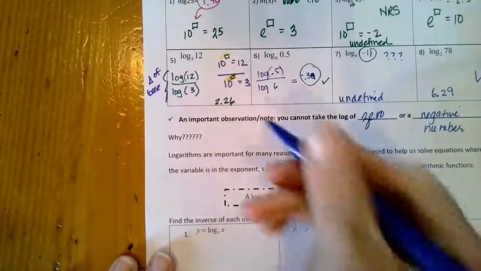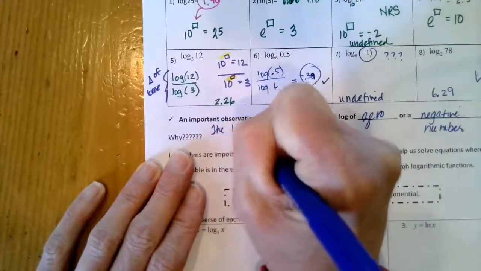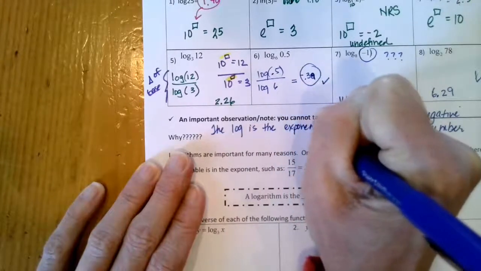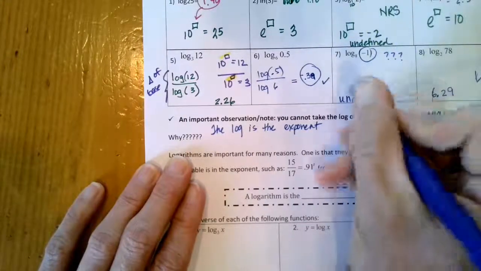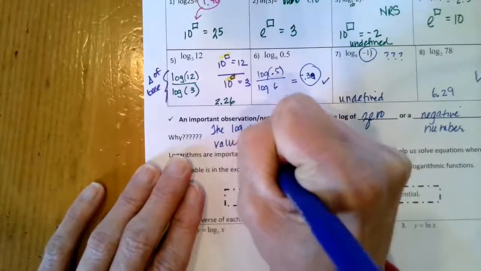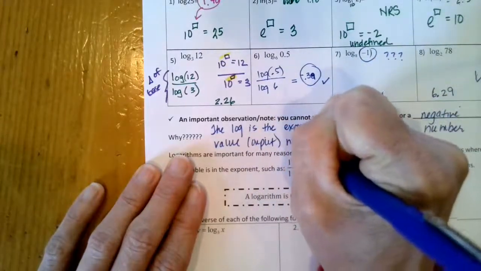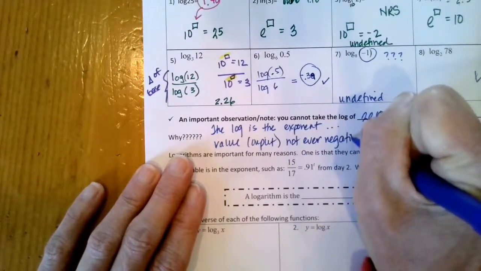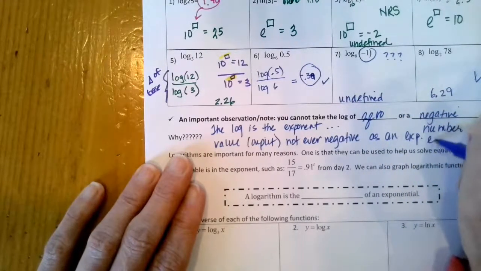Because remember, the log is the exponent, and the value, or the output of that function, is not ever negative as an exponential equation.